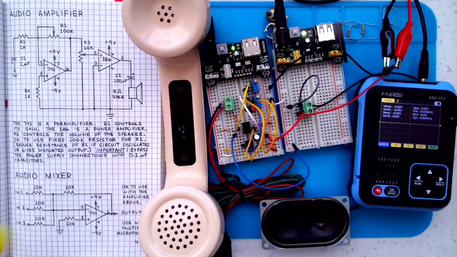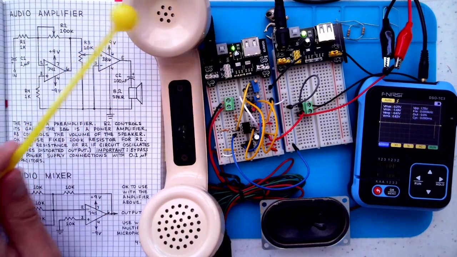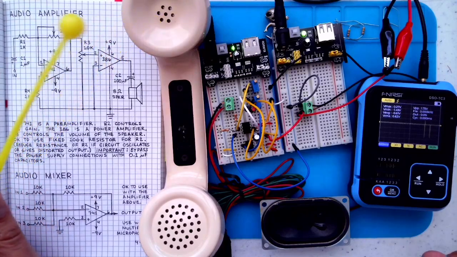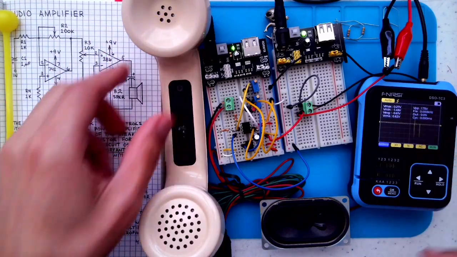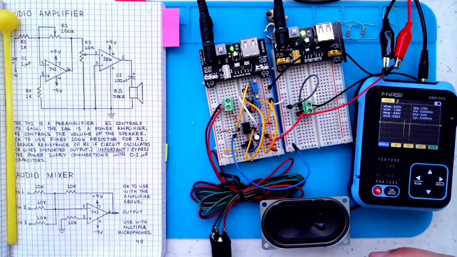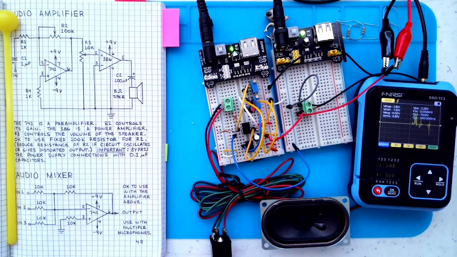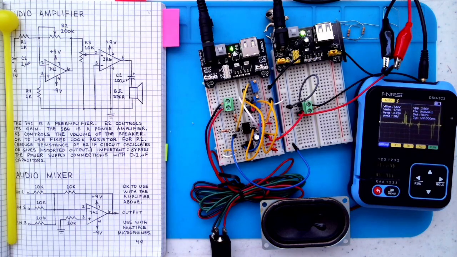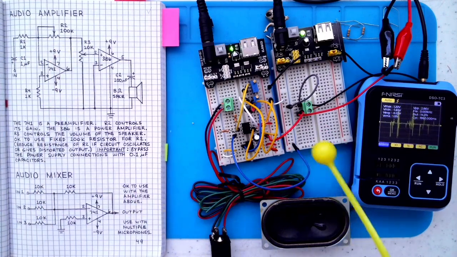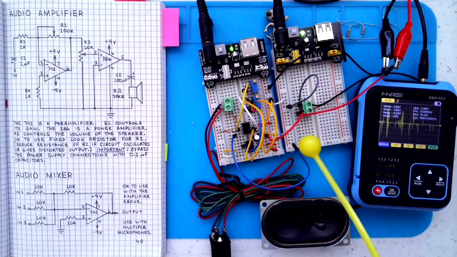But yeah, you can see here if I tap the speaker, the waveform's coming out, but I'll give it a little demo. Okay, so now I'm talking through the speaker on the top, this part, and you can see the waveform. I have the oscilloscope plugged into the speaker's voltage here, so it's post.